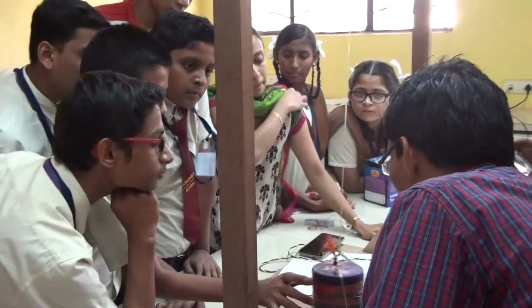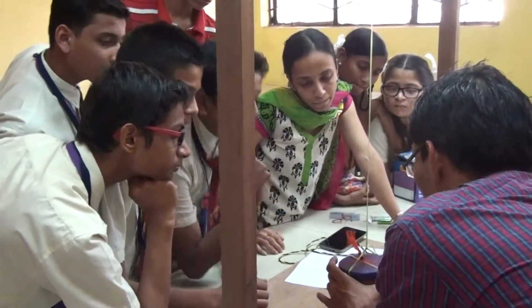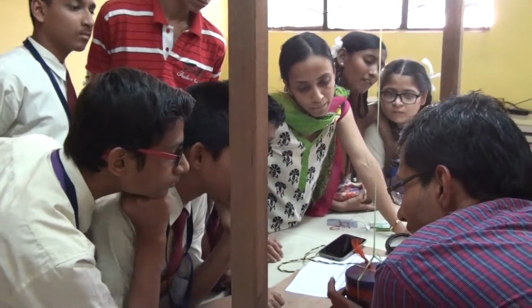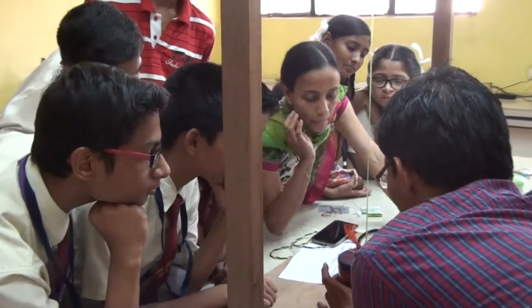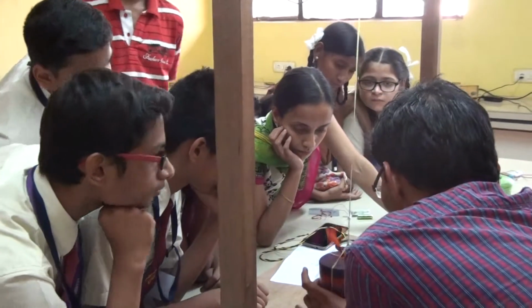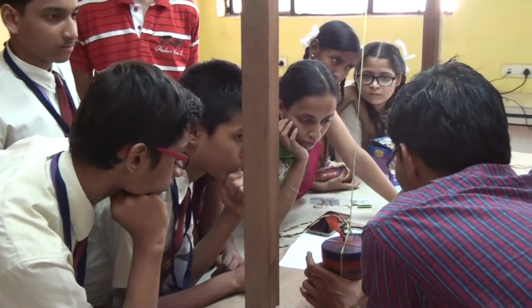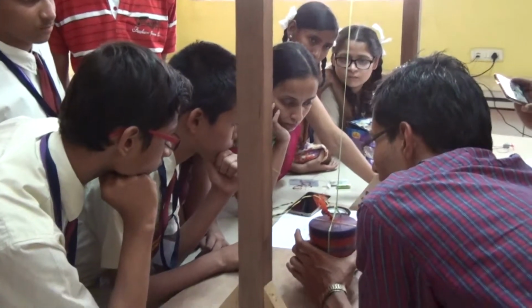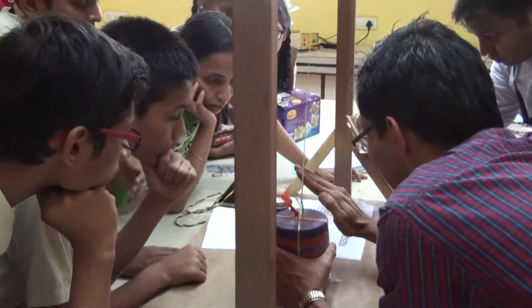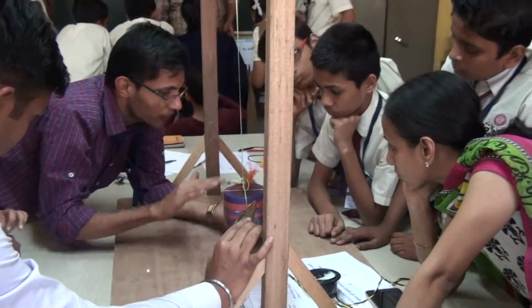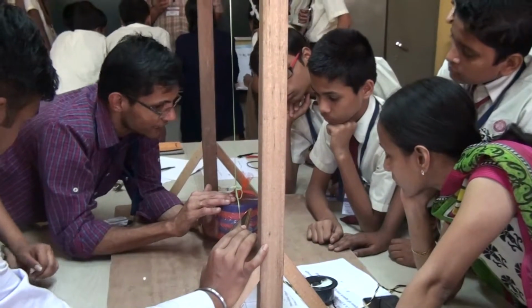Normally you should keep away from the magnetic field, because this generator itself has a magnetic field. What is possible is that it responds to two things: one is the change in magnetic field, or the area perpendicular to the magnetic field changing. You can rotate either the coil or the magnet to generate electricity.